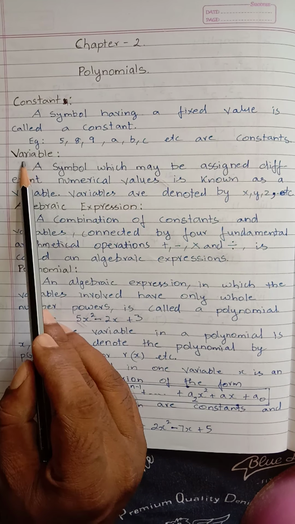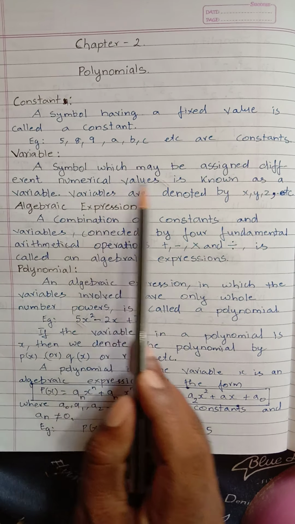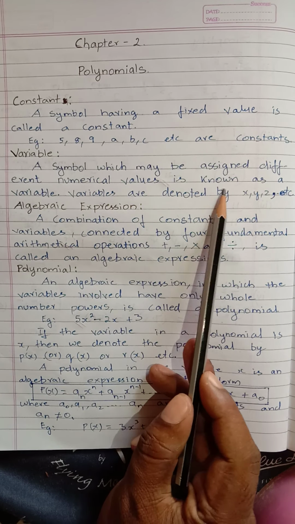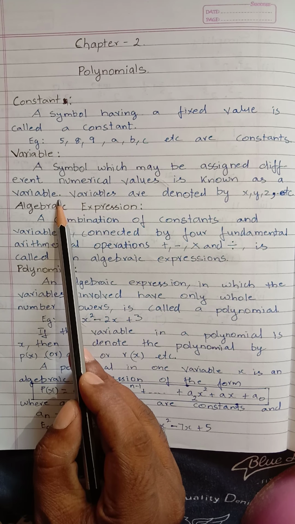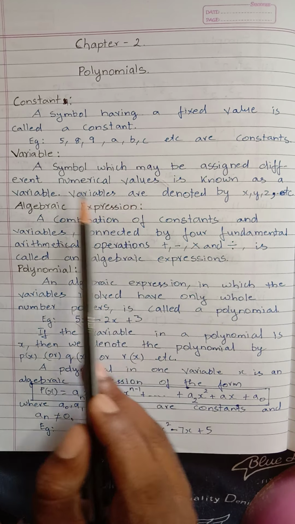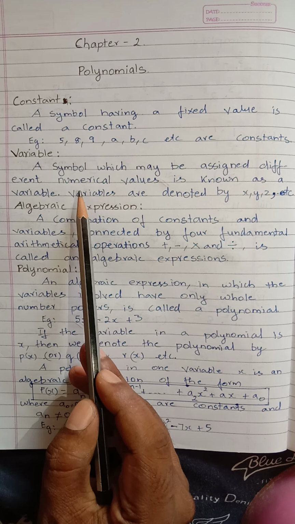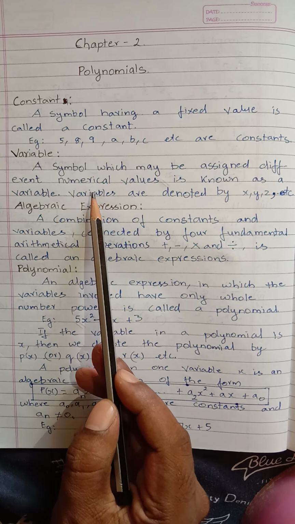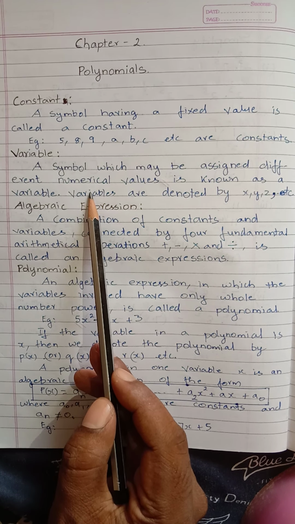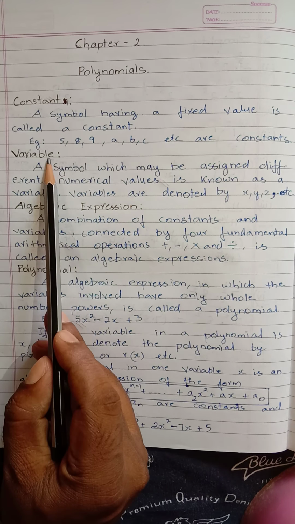Then variable: a symbol which may be assigned different numerical values is known as a variable. Variables are denoted by x, y, z, etc. So what do you mean by variable? Variable means varies. A value will change. So it can have any value, that is what is called a variable.